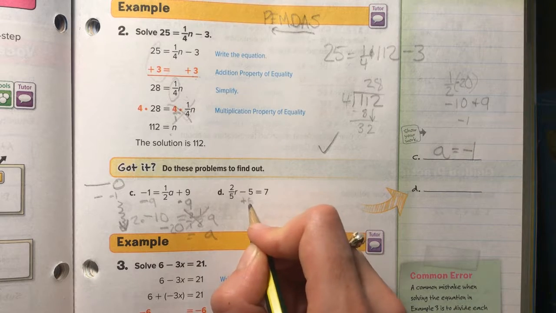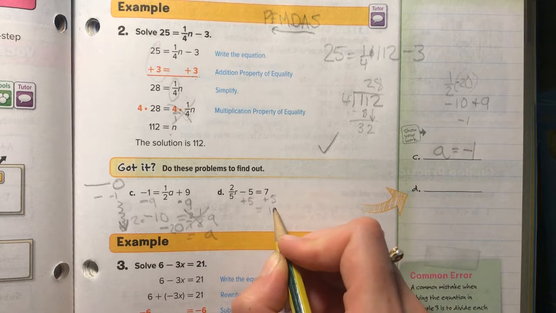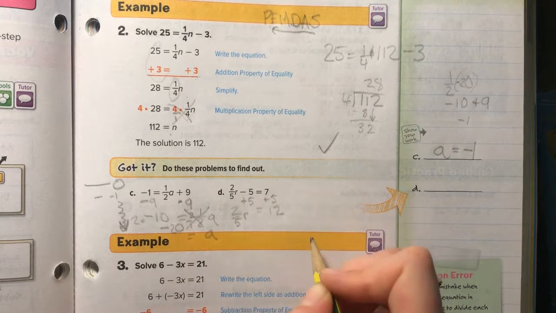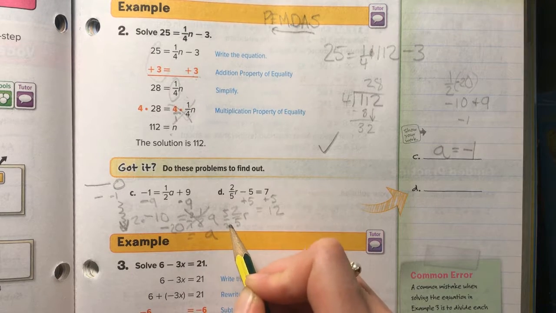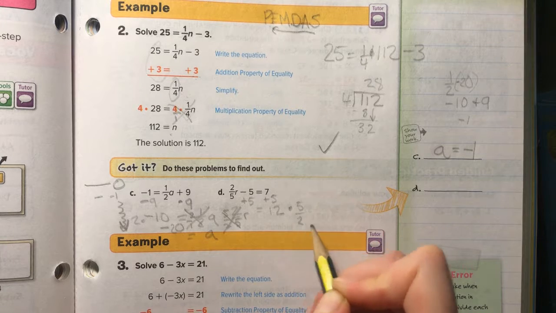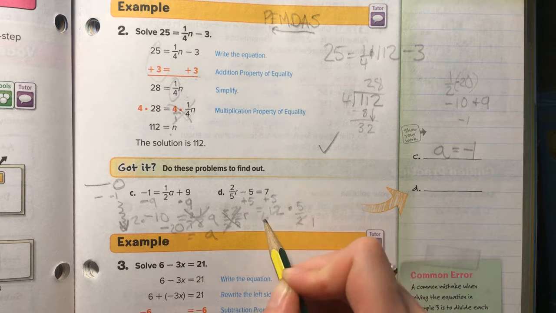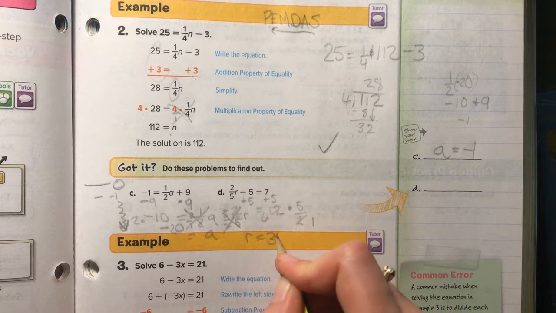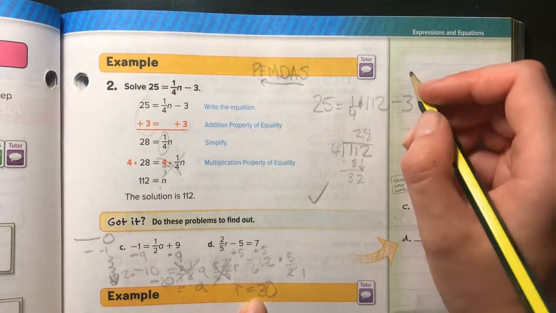So add 5. What you do to one side, you do to the other. Okay, now we have 2/5 r. Okay. So upside down fraction. Cancel. Now we have 6 times 5. We have r equals 30. I'm going to plug it back in. Yes, it's an extra step, but to me it's worth it.